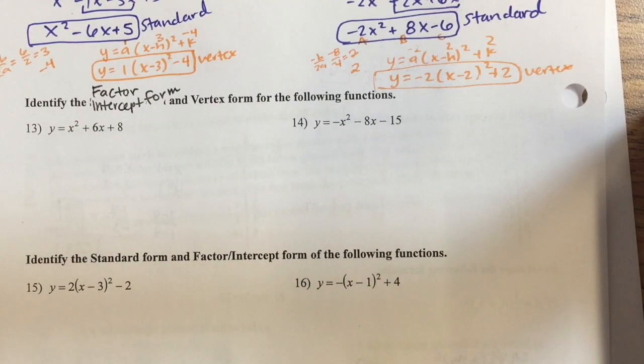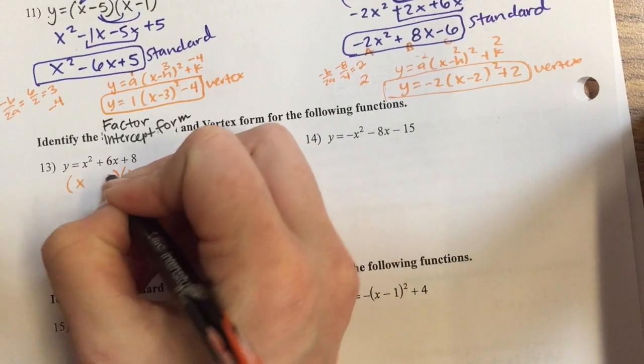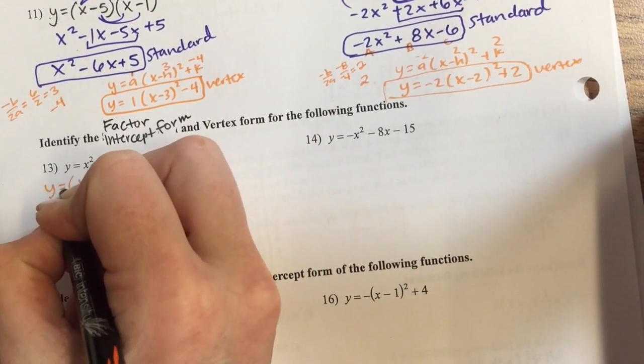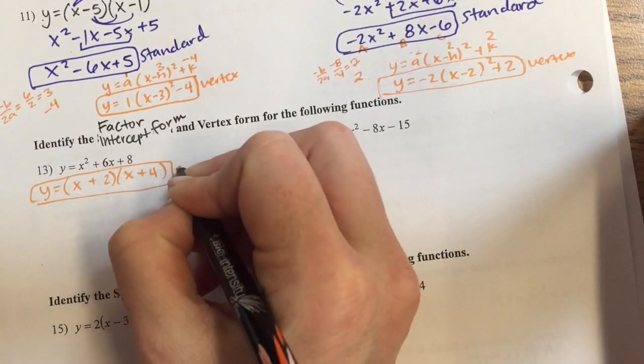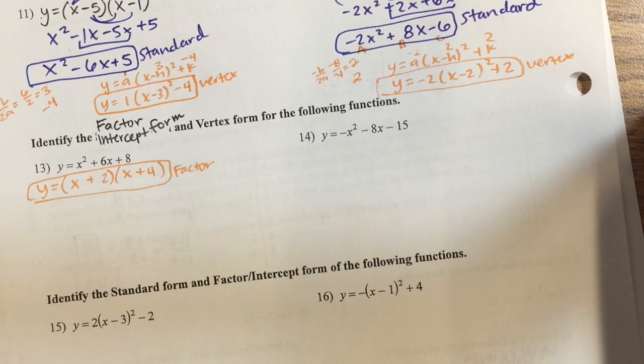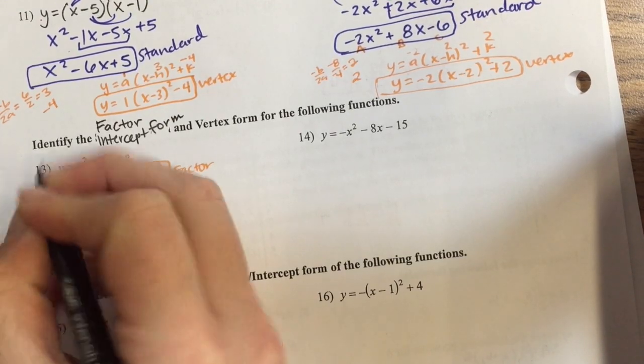13, I need to factor it. 2 times 4 is 8, add them up to 6. Then I do vertex form, which is negative b over 2a.